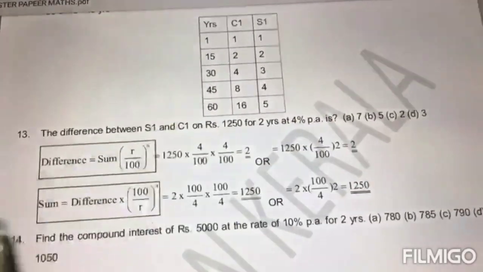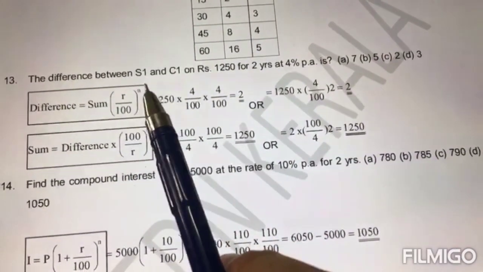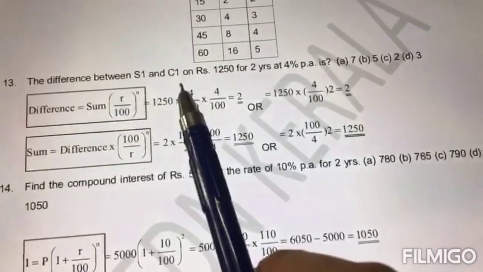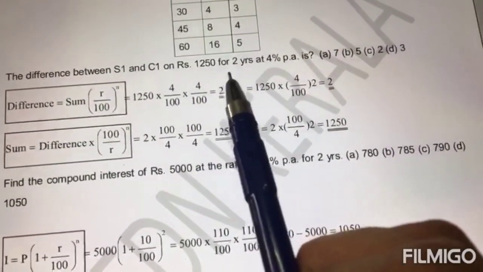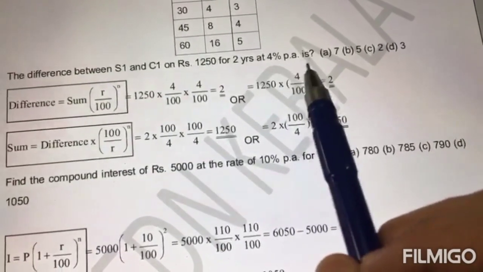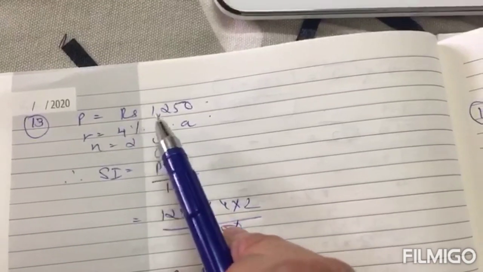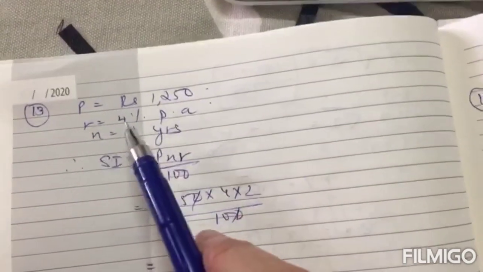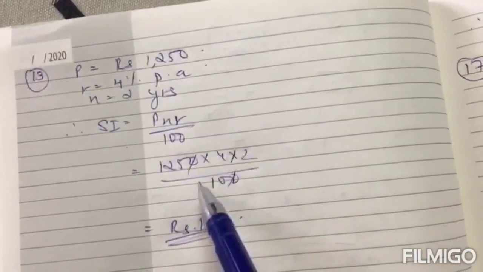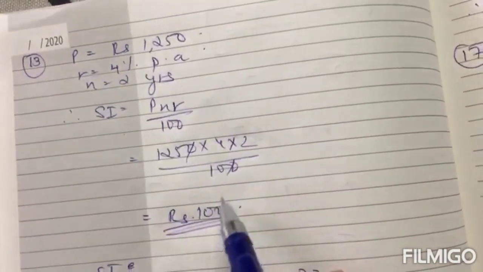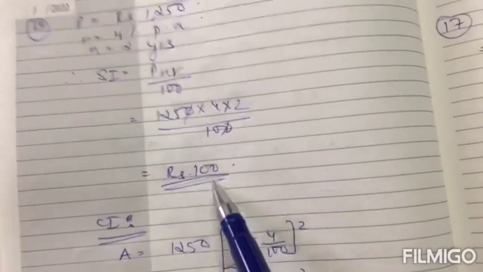We'll do question 12 later. Let us do number 13. Question number 13. The difference between SI, that is simple interest, and compound interest on rupees 1,250 for 2 years at 4% per annum is what? Okay. So the principal here is clearly rupees 1,250. The rate of interest is 4% per annum and N is 2 years. Therefore, SI is equal to PNR by 100. SI for both years is equal to PNR by 100. You know the calculation.